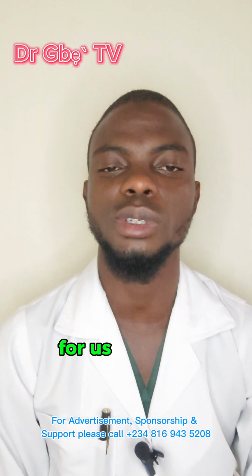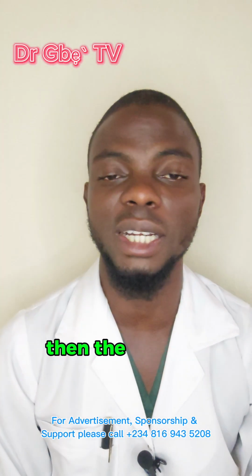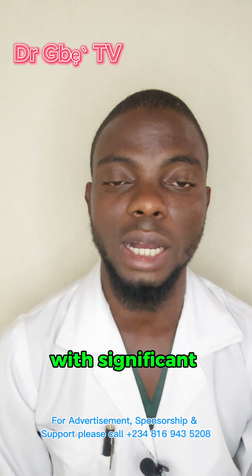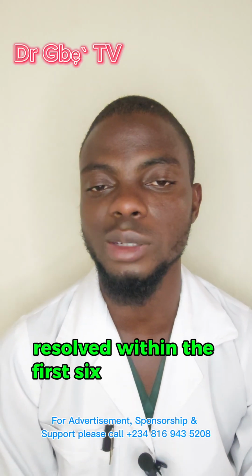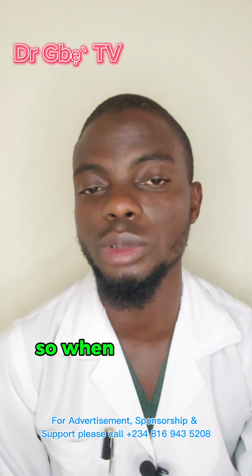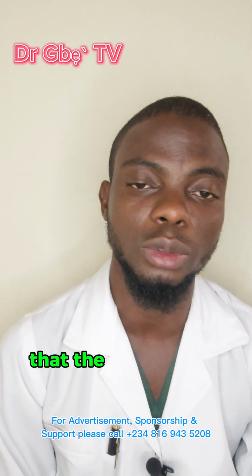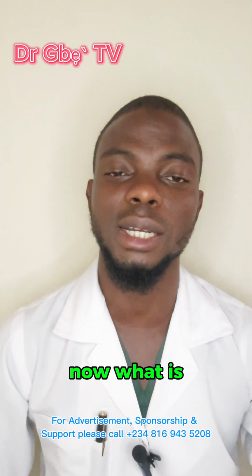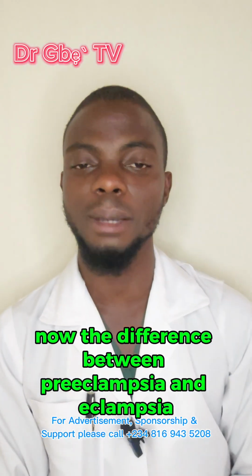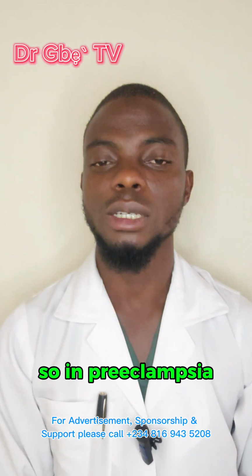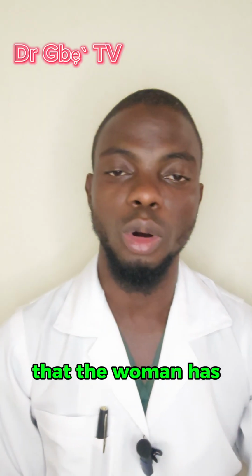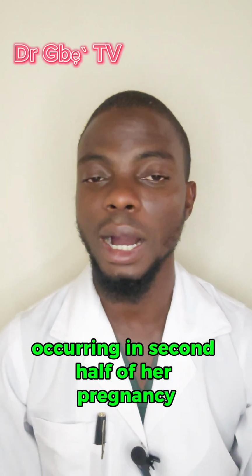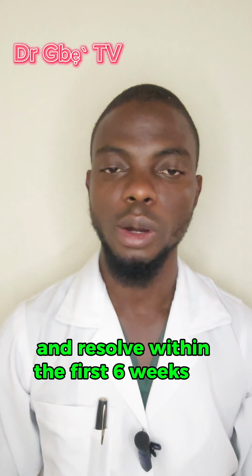In actual sense, for us to say a woman is having preeclampsia, then the woman needs to have hypertension with significant proteinuria occurring in the second half of her pregnancy. And also this resolves within the first 6 weeks after her delivery. So when this occurs, then we can say categorically that the woman has preeclampsia. Now, what is the difference between preeclampsia and eclampsia? So in preeclampsia, it is only hypertension and proteinuria that the woman has occurring in second half of her pregnancy and resolves within the first 6 weeks of her delivery.